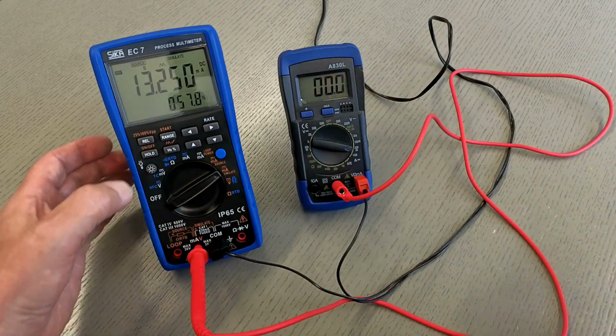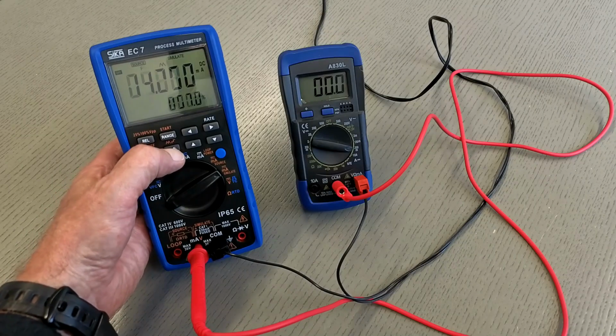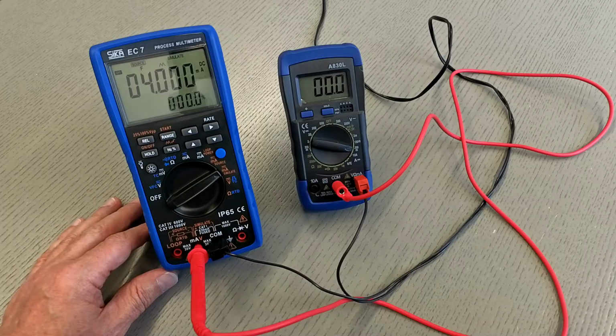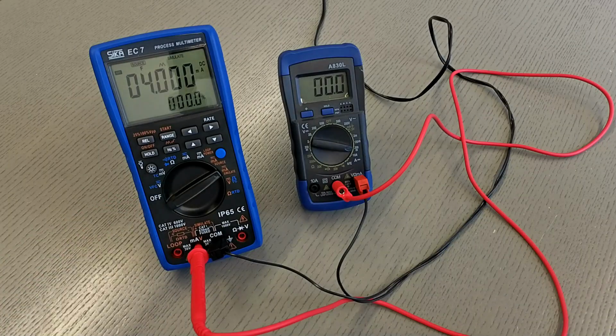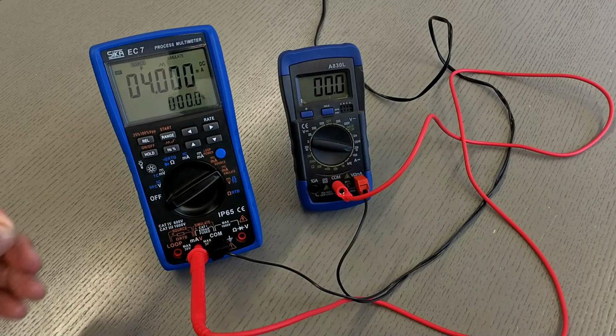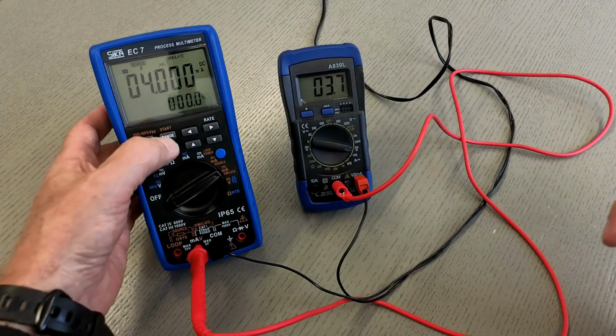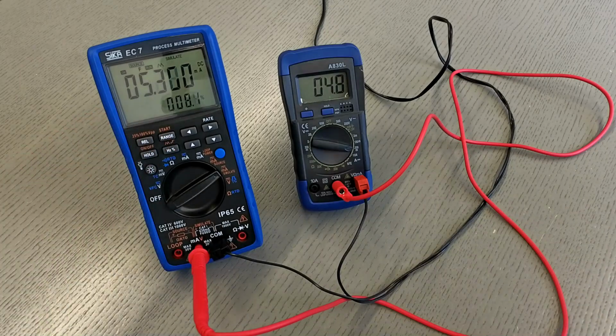Current is 0. I select another function, and this is the same function as before, but with fast. That means now from 4 to 20 milliamp it takes approximately 15 seconds. I switch on my loop current, 4 milliamp. I start the process, and now it's increasing from 4 to 20 milliamp in approximately 15 seconds.